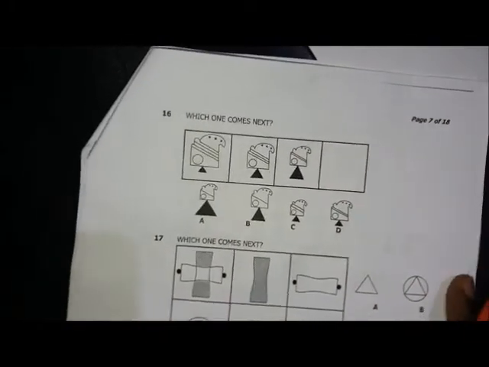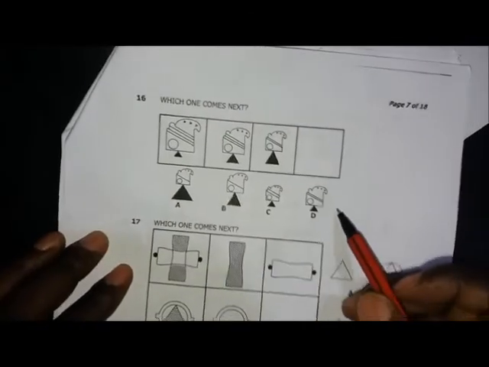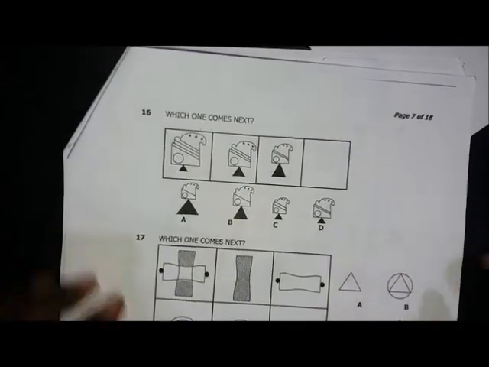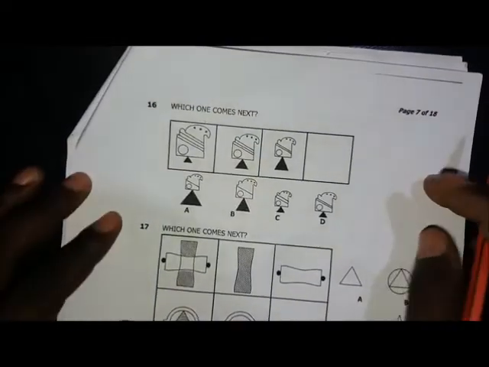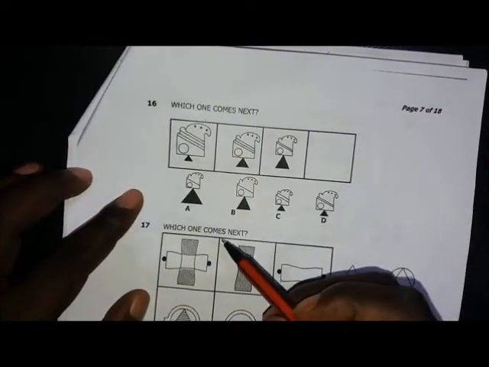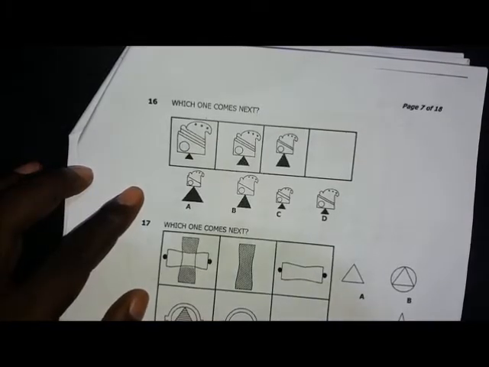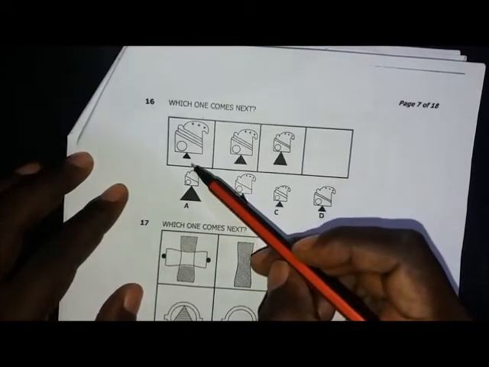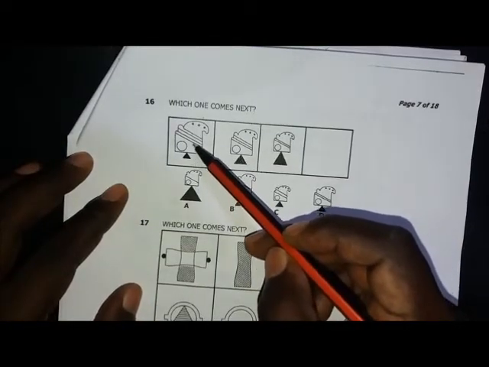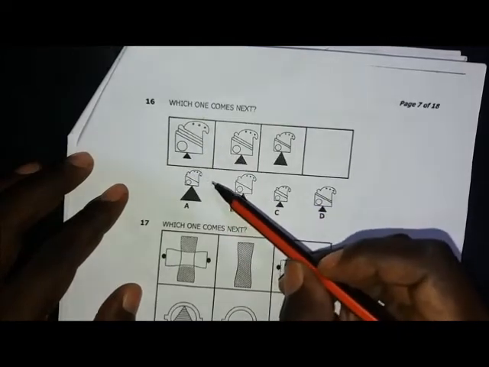Okay, quickly we move on to question 16. Question 16 is very tricky, but with a lot of attention, it is not as difficult. So let's see what's going on here. Let's look at this beautiful shape here. There are these four lines, 1, 2, 3, 4, and those dots, and this small triangle.